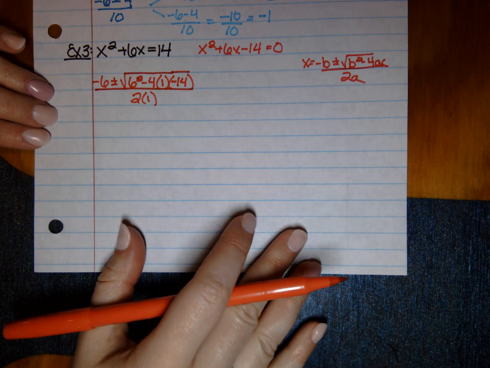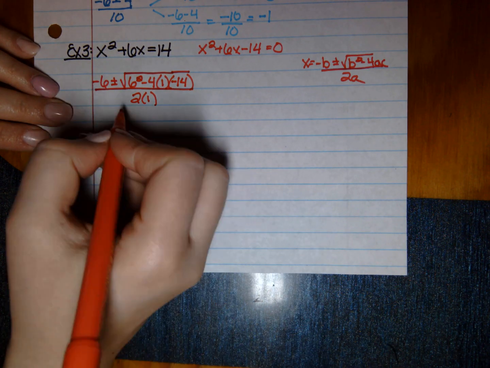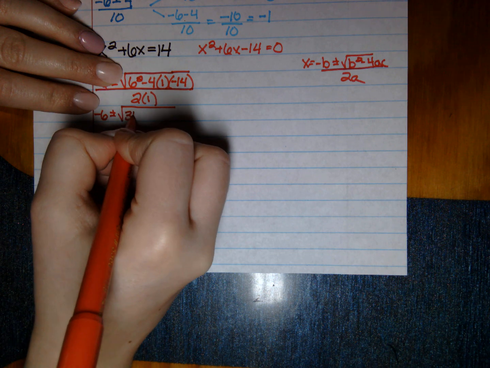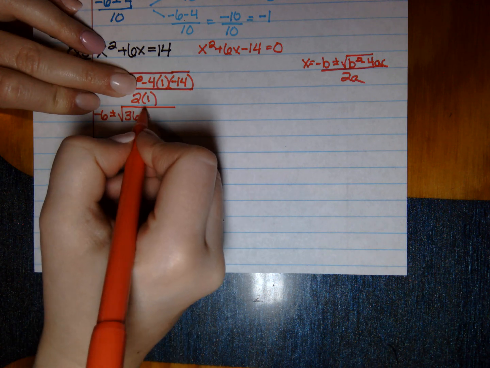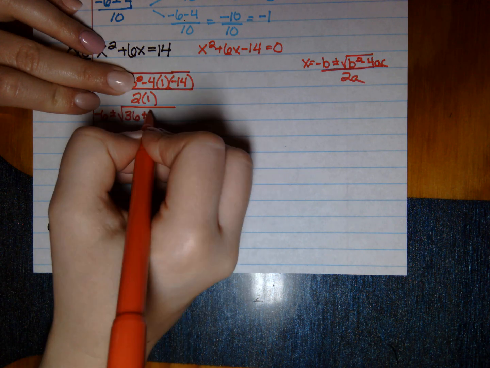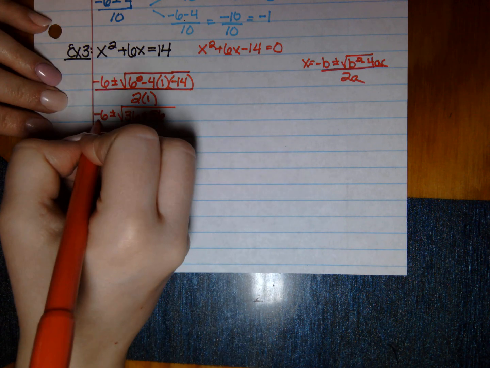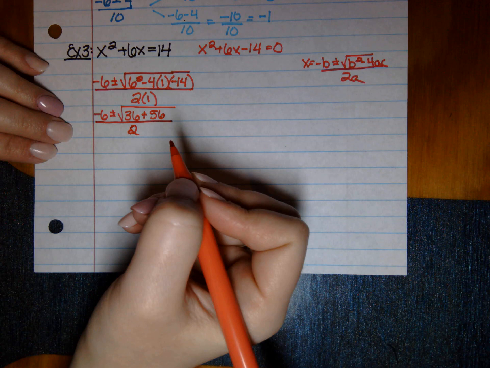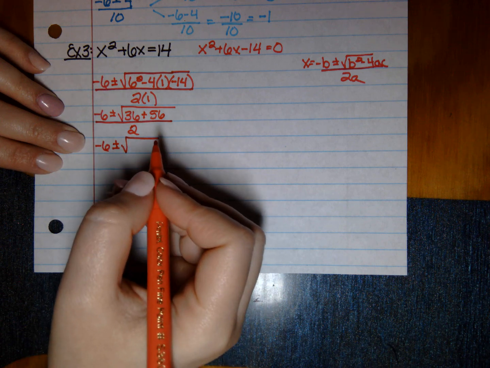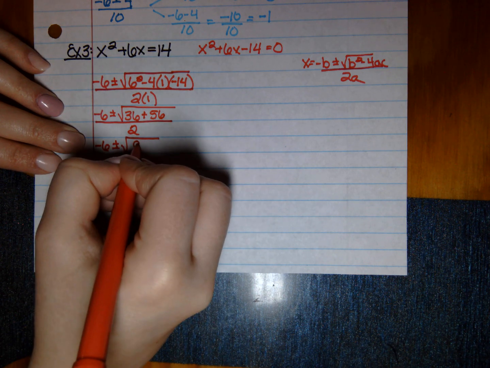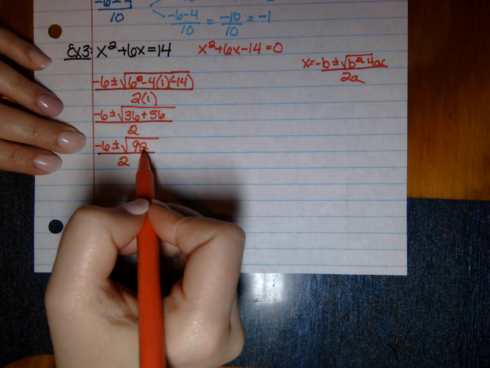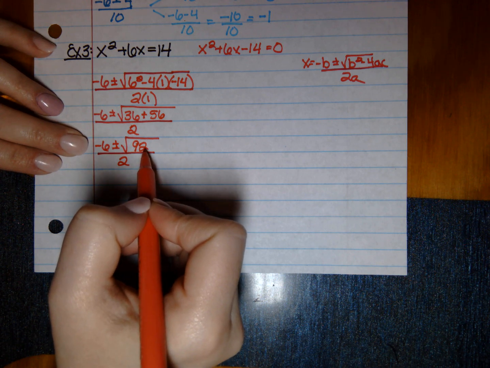So now it's just going to be solving it all the way through. So I have negative 6 plus or minus the square root. 6 squared is 36 minus, or actually plus rather, because a negative 4 and a negative 14 is going to give me a positive 56, and this is all going to be over the whole number 2. The next step, negative 6 plus or minus the square root. When I add them together, I get 92 all over a positive 2. Since 92 is not a perfect square, we need to do its prime factorization.